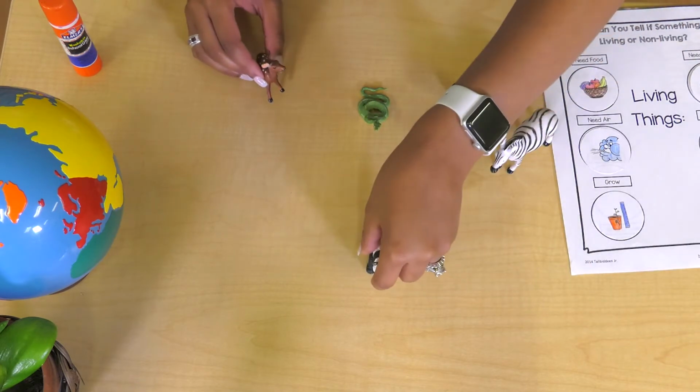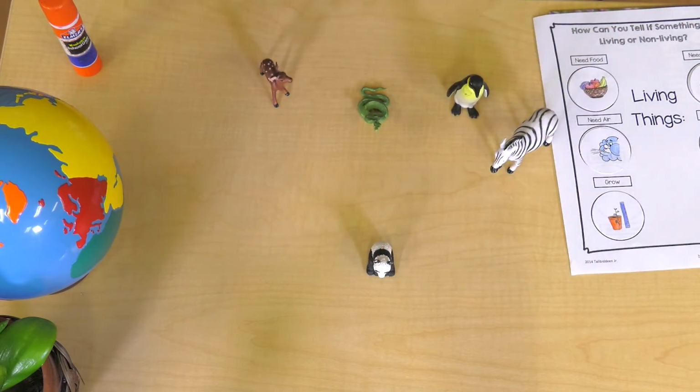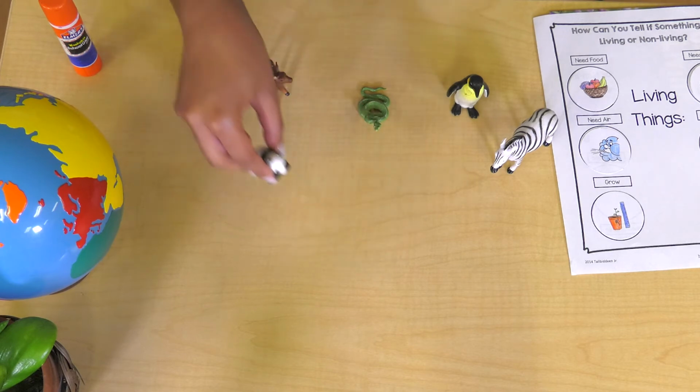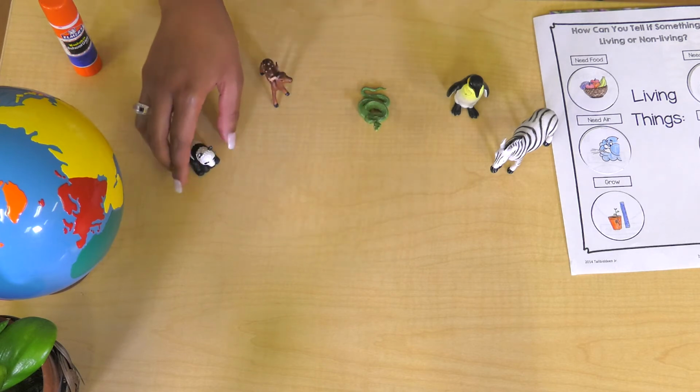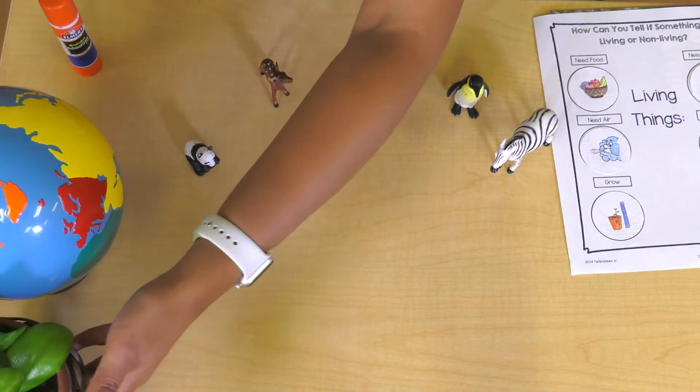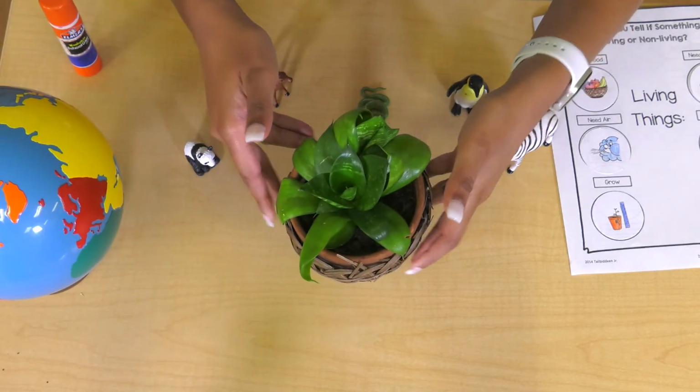Pandas, they definitely eat a lot of food. They eat plants, another living thing. They need air and water, and they grow and change. This is a living thing. I have a plant.